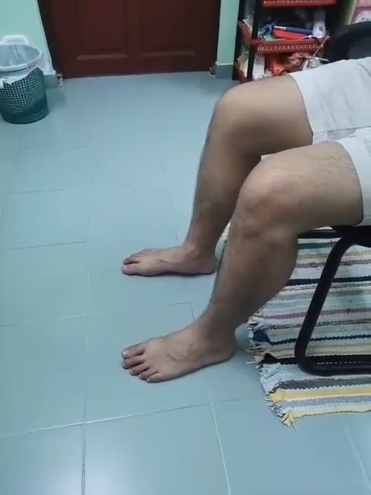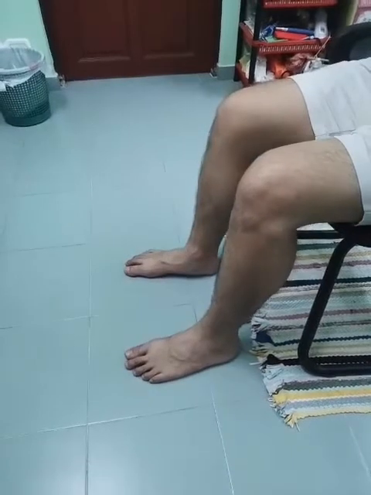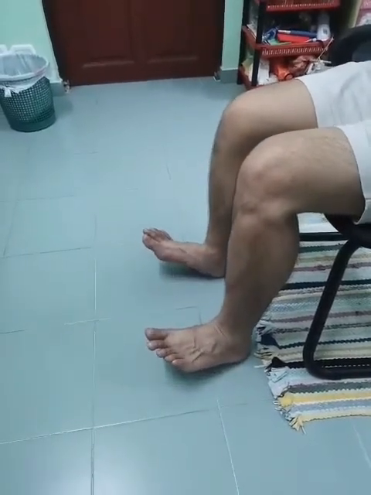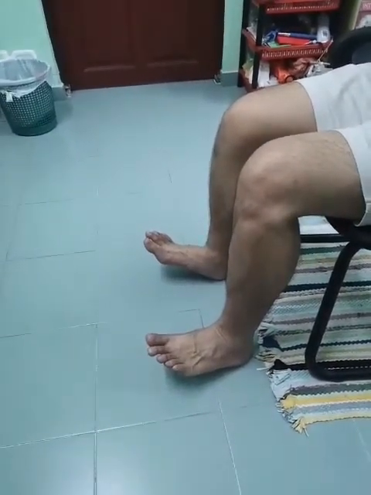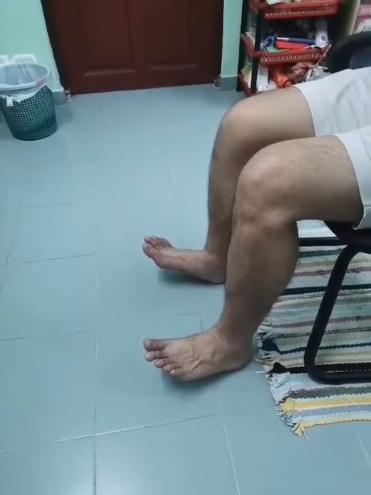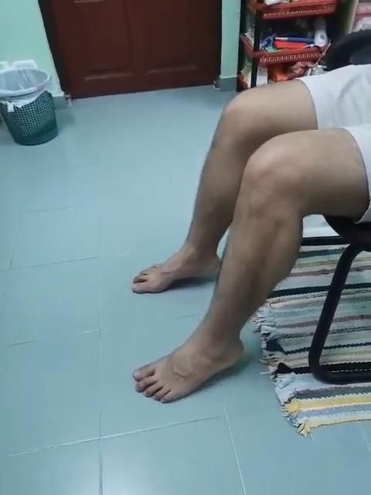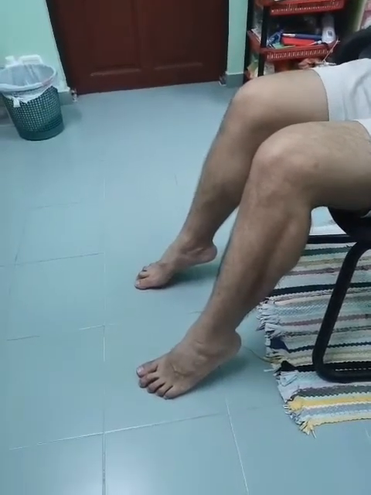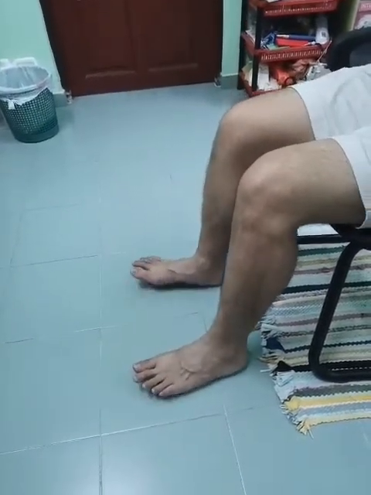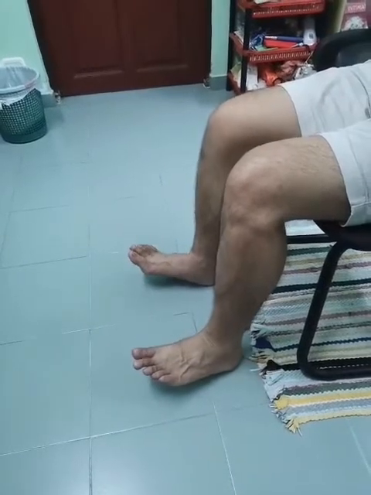Second exercise, lift the anterior part of the feet as far as possible with the heels remaining on the floor. Lift the heels with the toes remaining on the floor. Repeat this exercise 10 times.